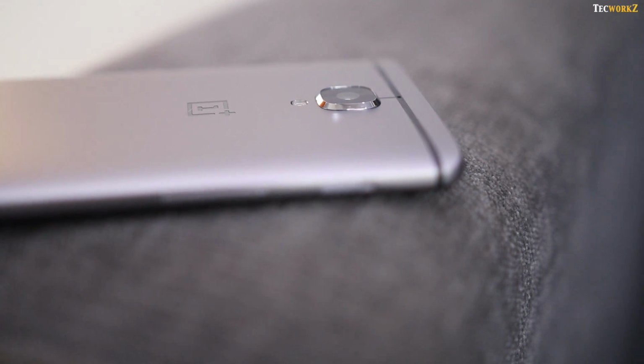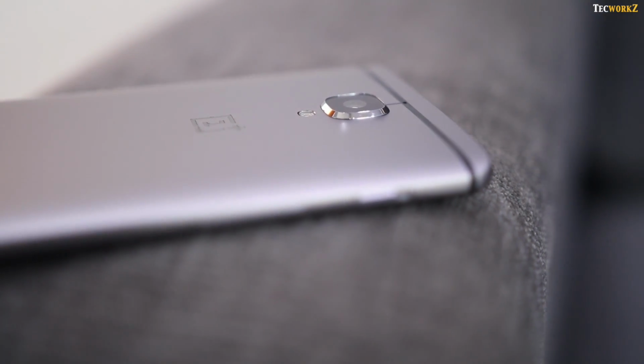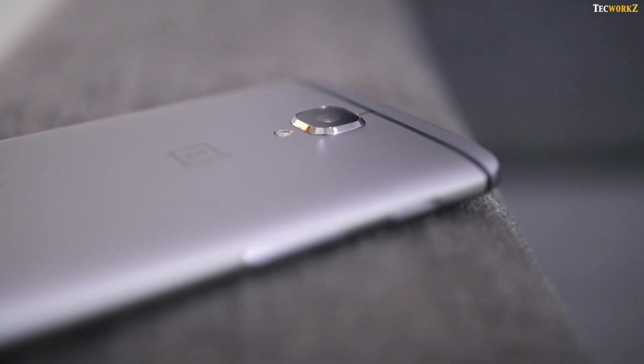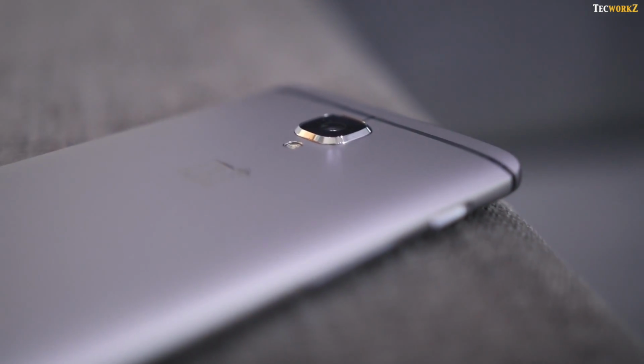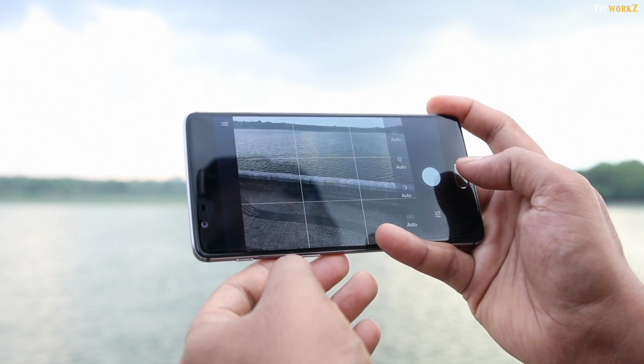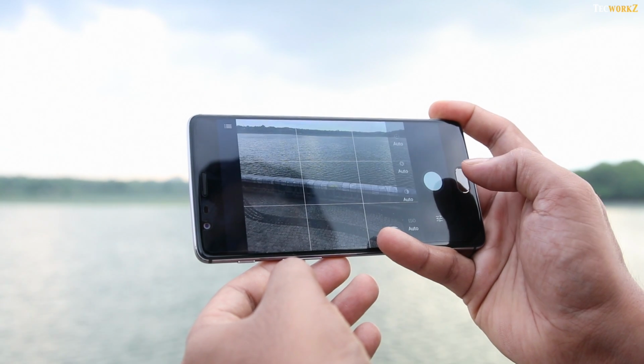The camera sticks out of the back quite a bit, but it does not bother me a lot. But if it is something that lets you down, then slapping a case at the back might fix that problem for you. Before looking at the image and video samples taken with the OnePlus 3, let us take a look at the interface of the camera app.